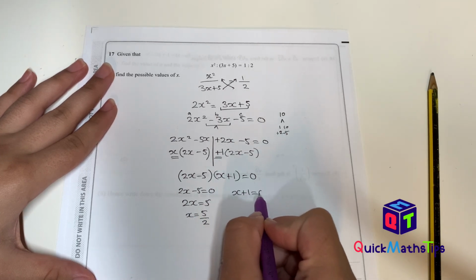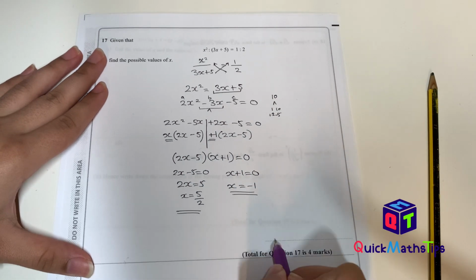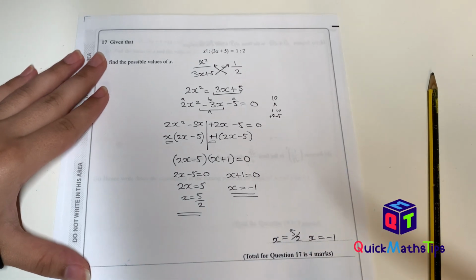x plus 1 equals 0. Subtract 1 on both sides, x equals minus 1. And those are your 2 solutions. So x equals 5 over 2 and x equals minus 1. Okay? Alright, let's carry on.